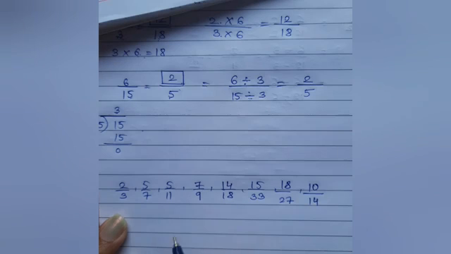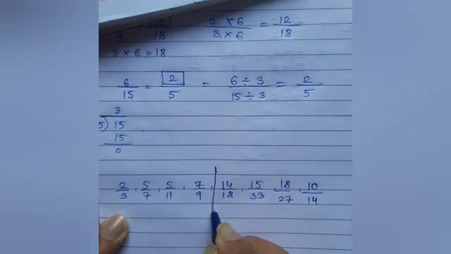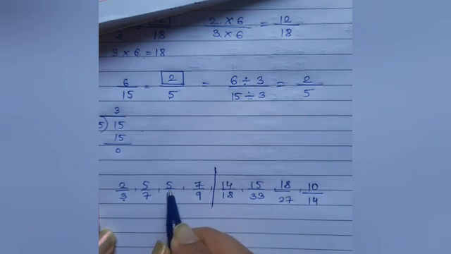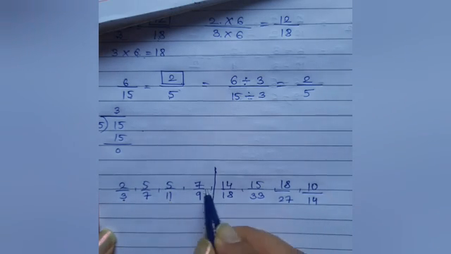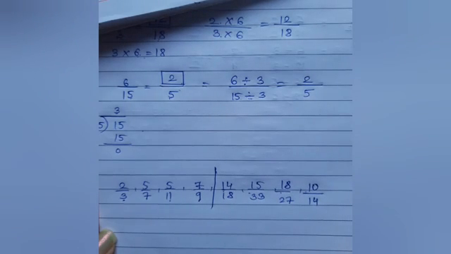From these fractions, we have to pair the original fraction with the correct equivalent fraction. So, the questions or the fractions are 2 upon 3, 5 upon 7, 5 upon 11, 7 upon 9, whereas these are the equivalent fractions.